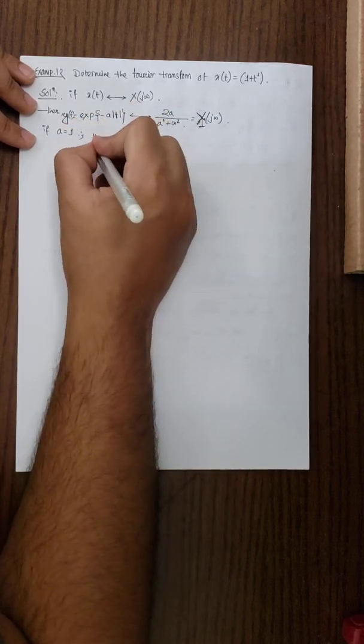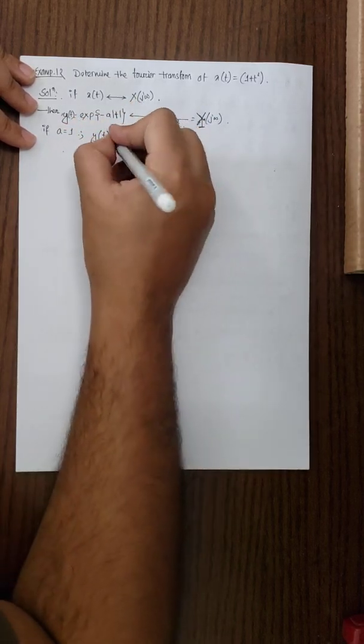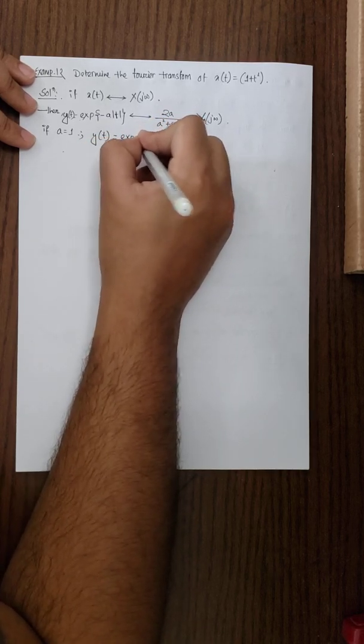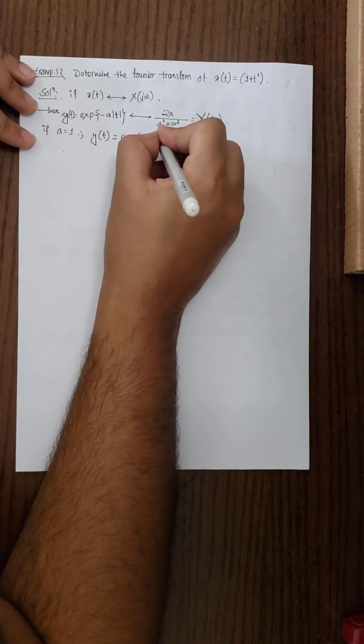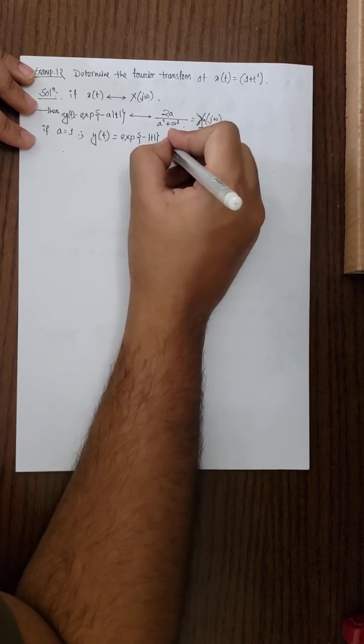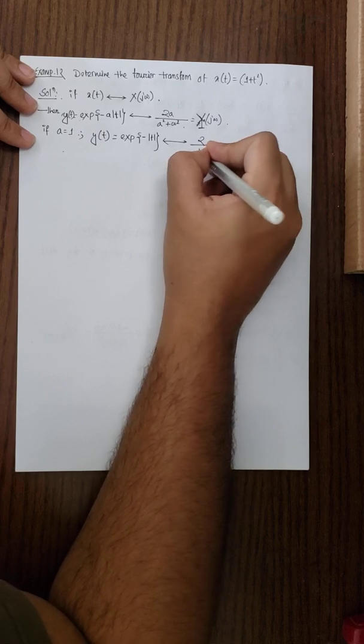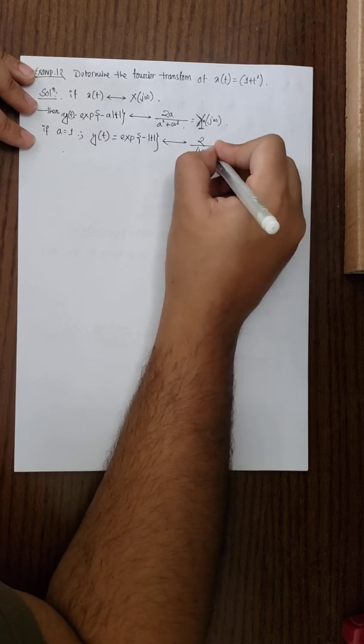So y of t will be equal to e to the power minus modulus of t, and the Fourier transform pair will be 2 over 1 plus omega squared.